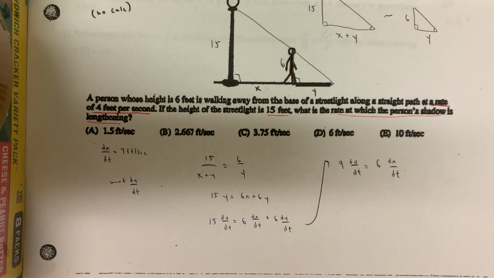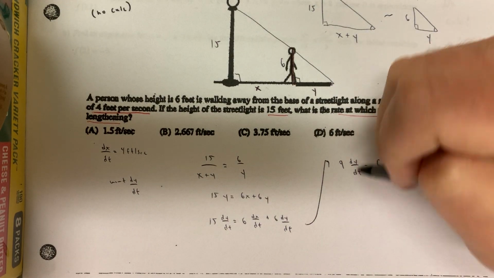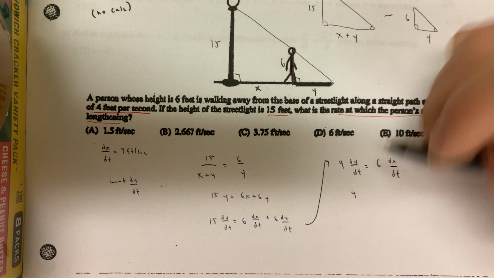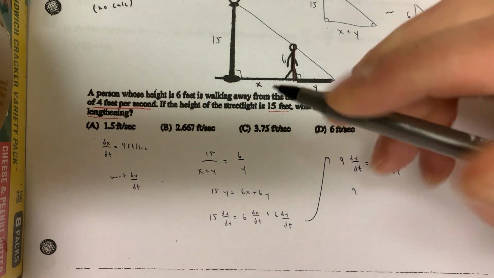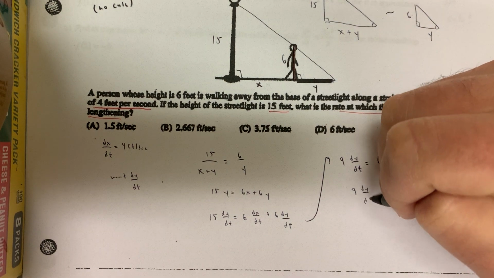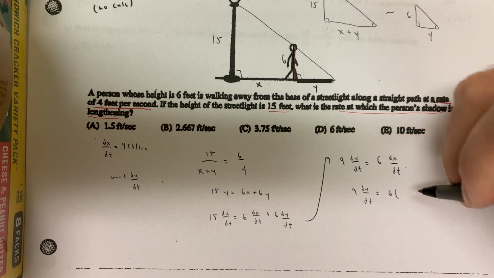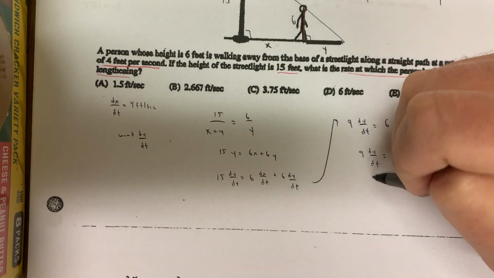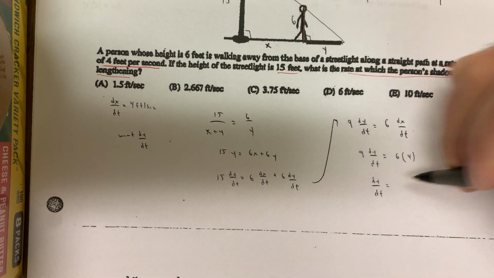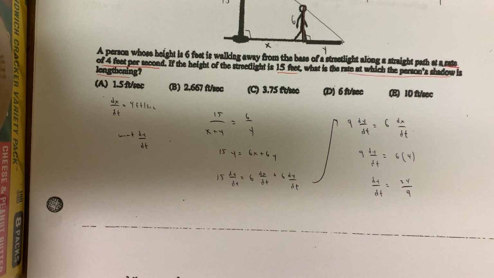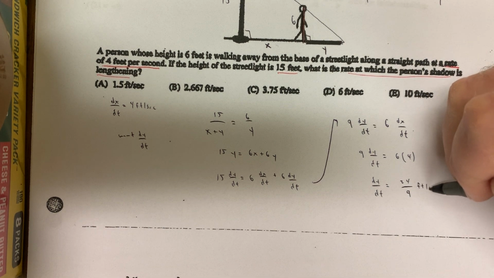And now it's really just a matter of plugging in. It's a pretty simple problem. I know it's dy over dt. Why am I writing that 9? Well, technically that 9's still there. It is equal to, we know that dx over dt is equal to 4. So really dy over dt is going to be 24 over 9 feet per second.